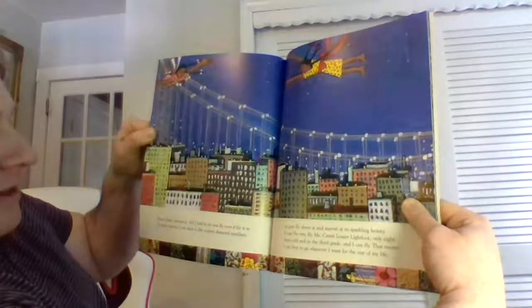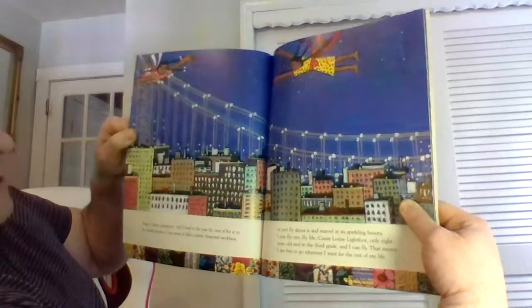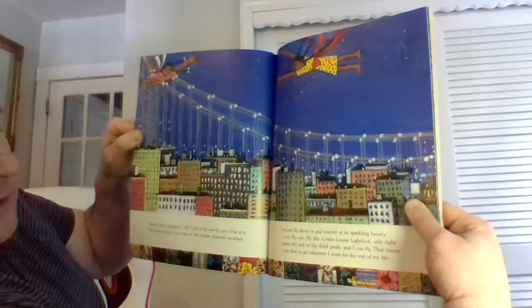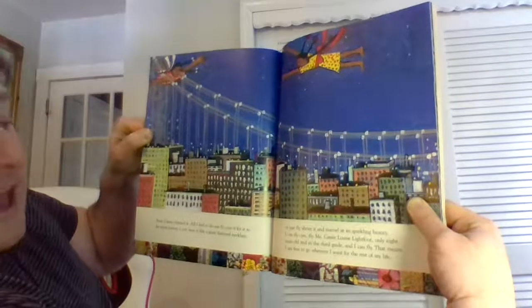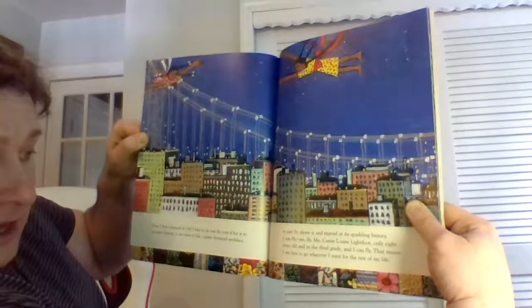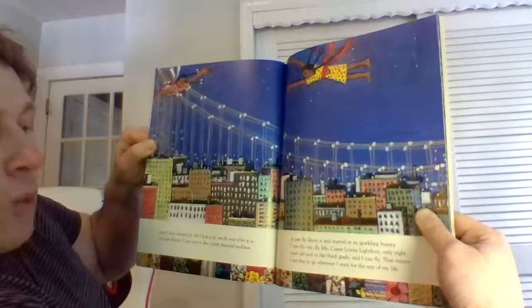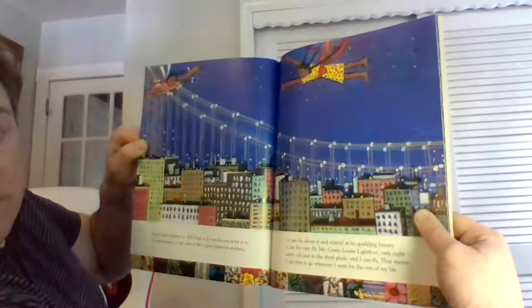I can wear it like a giant diamond necklace. Or just fly above it and marvel at its sparkling beauty. I can fly, yes, fly. Me, Cassie Louise Lightfoot, only 8 years old and in the 3rd grade, and I can fly. That means I am free to go wherever I want for the rest of my life.